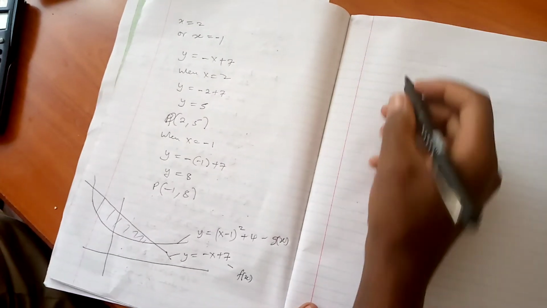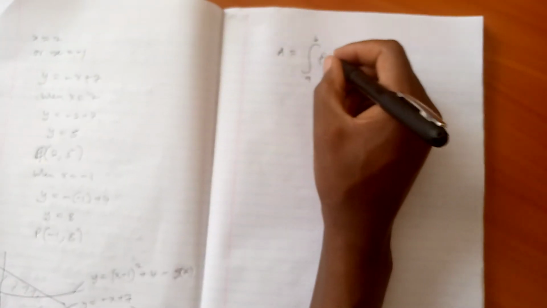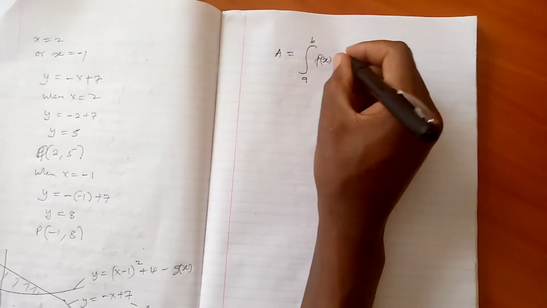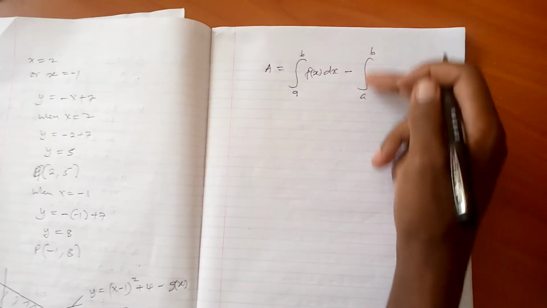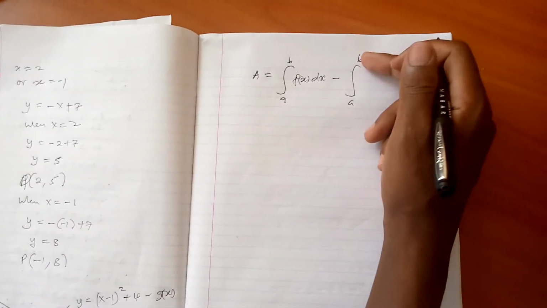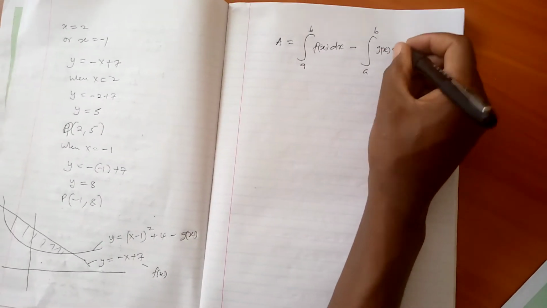Now, to get the area between the curves, we are going to say area is equal to the integral from point A to B of the upper curve. In this case, I will take the straight line because it is on the upper side. I subtract the curve. So I will say integral from A to B of f of x dx minus integral from A to B of g of x dx. And remember, A and B are the limits of integration.